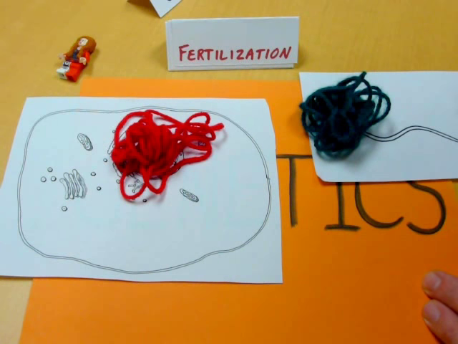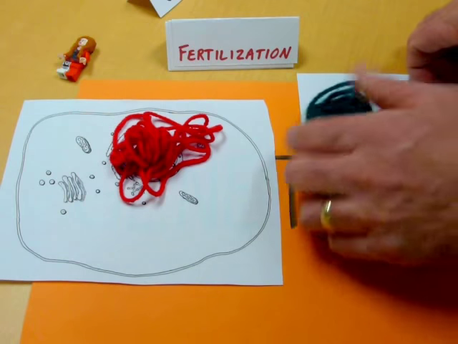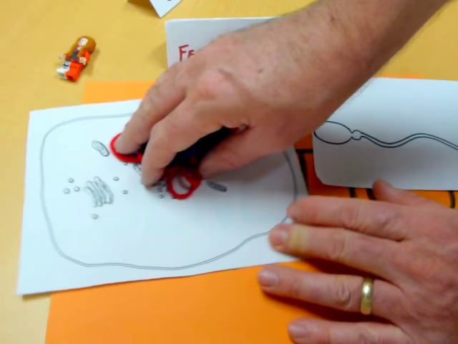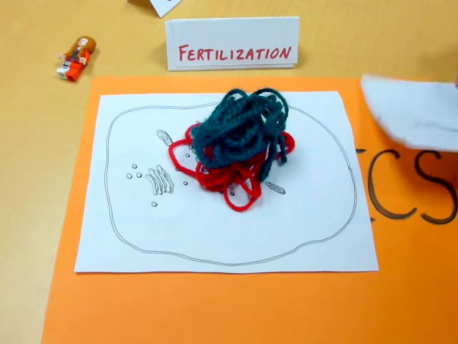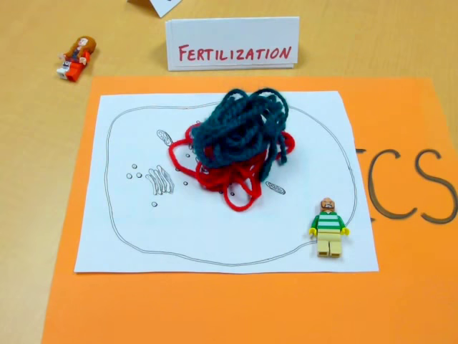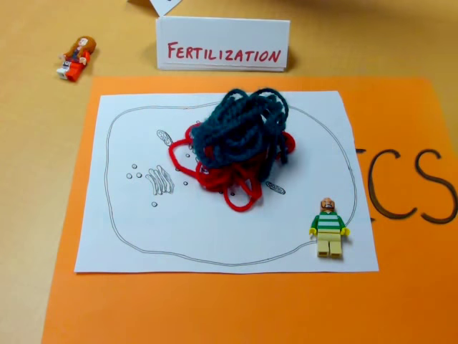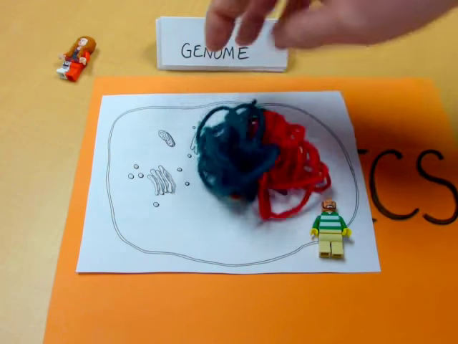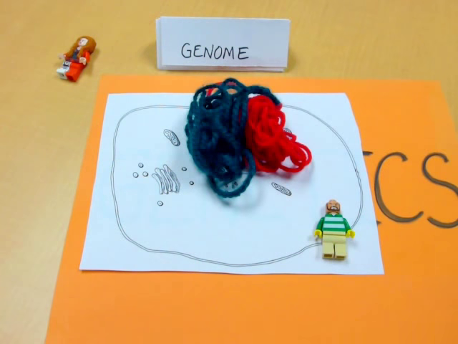Fertilization is the next step, where that half of your dad's DNA meets half of your mom's DNA, and they all combine into the first cell that really is you, Hank. So there you are, first cell. There you're a zygote. This is your entire genome. You got half of it from mom, half of it from dad, and there it is, sitting in your nucleus.